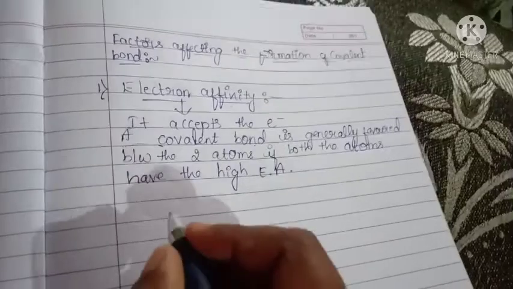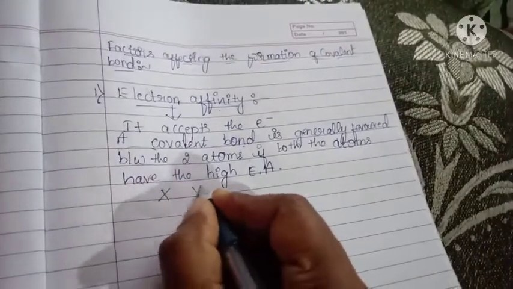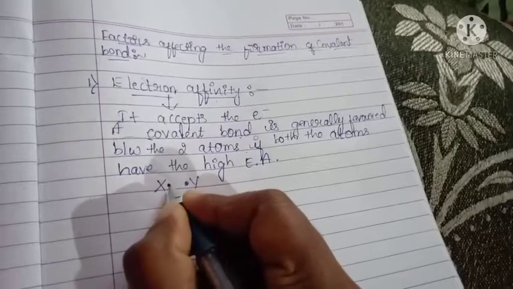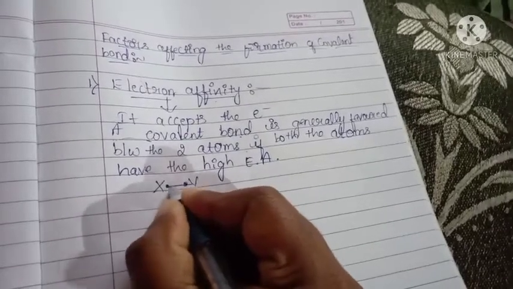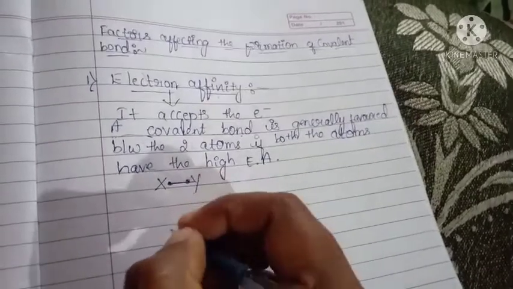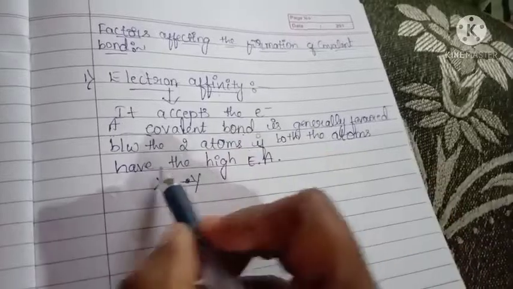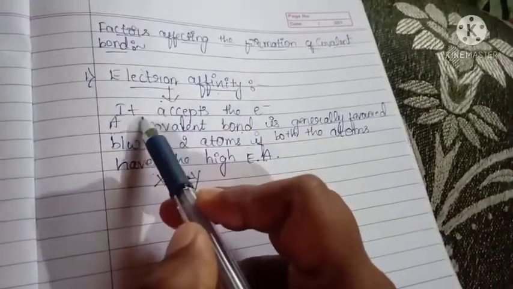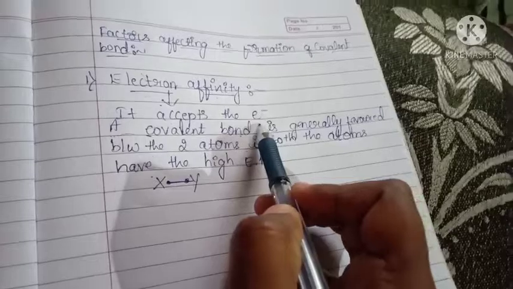Here X and Y are there. X donates 1 electron and Y donates 1 electron. They mutually share and form a single bond. If both atoms have high electron affinity, as I explained, electron affinity means accepting an electron.